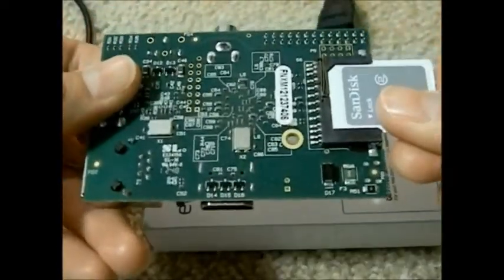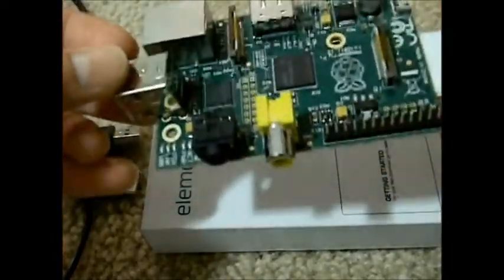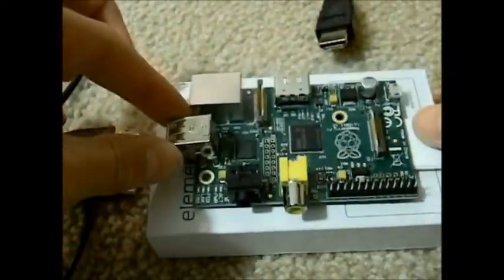And that is basically how you put your SD card in there. So now we have the operating system, we just need to get the software hooked up and we're good.